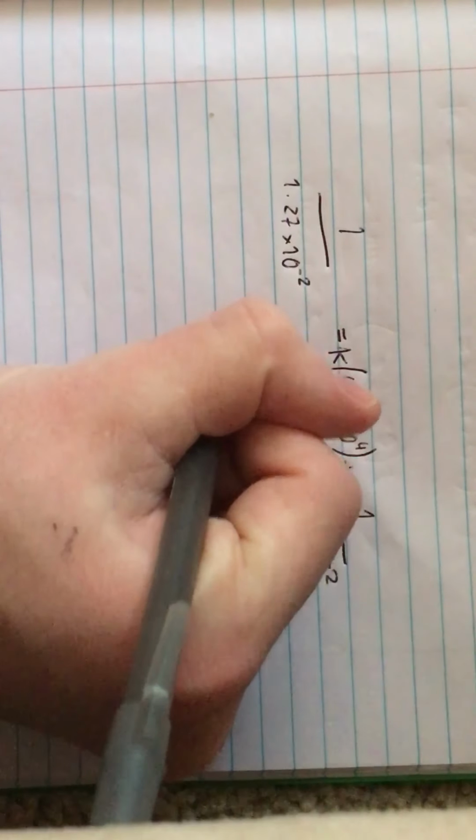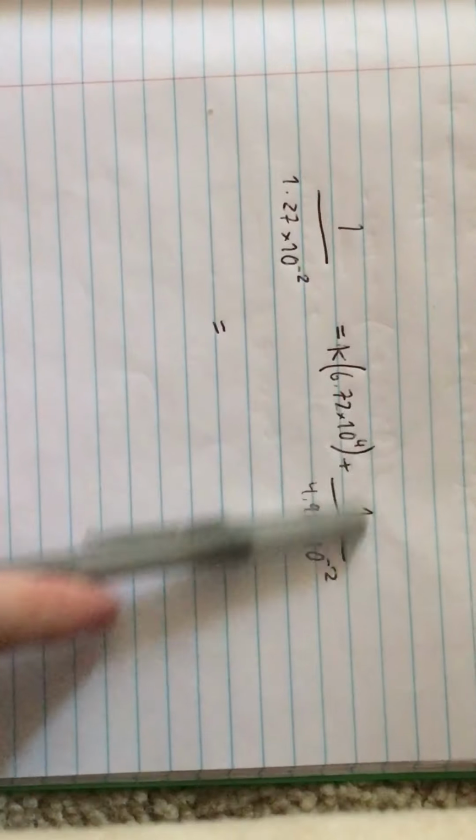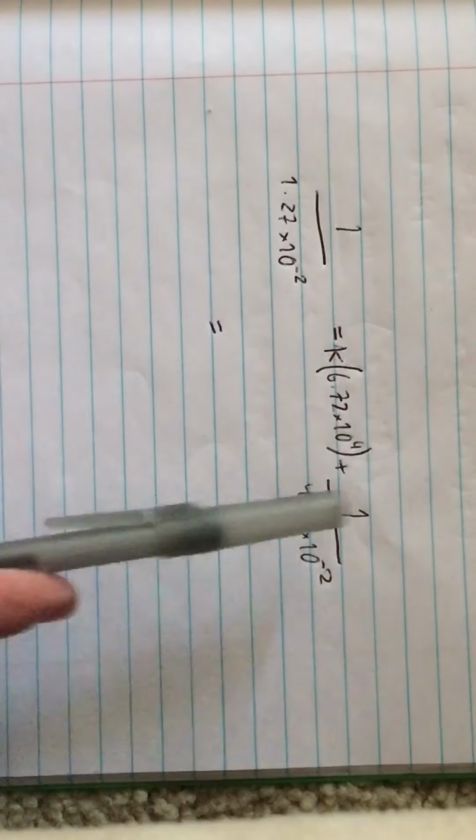Now, all you're going to do is simple algebra, just like we did last time. The first thing I like to do is subtract this from both sides to get my k by itself.